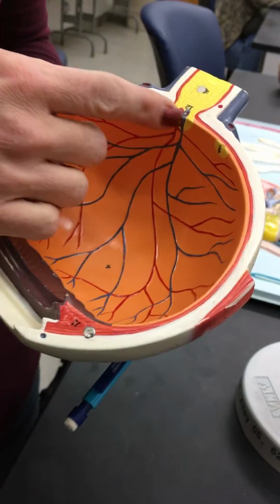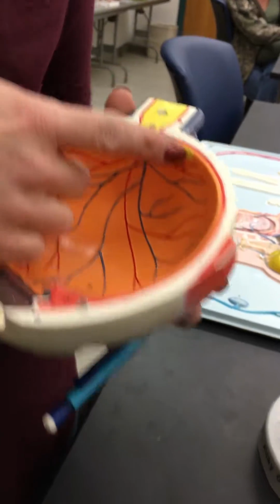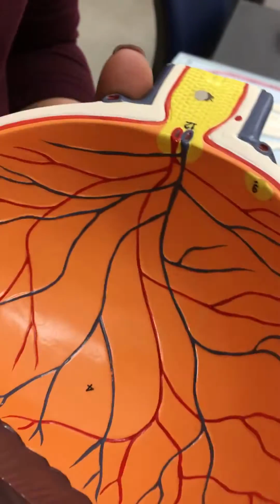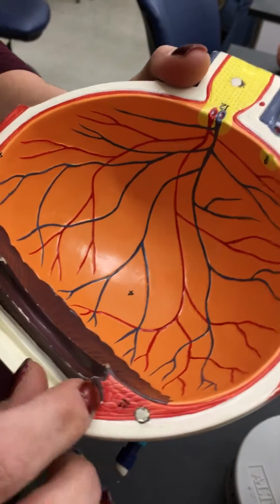This whole thing is the retina. This is the optic disc. This is the macula. And then the fovea centralis is this little pit right there. It's just a little tiny pit, divot right in the middle. And then you have the ciliary bodies right here.